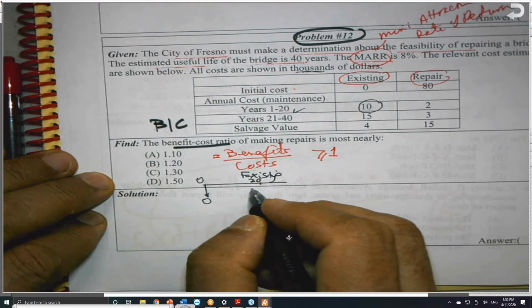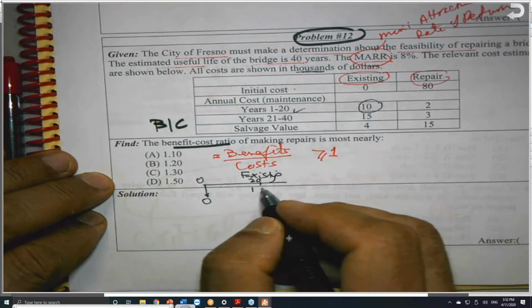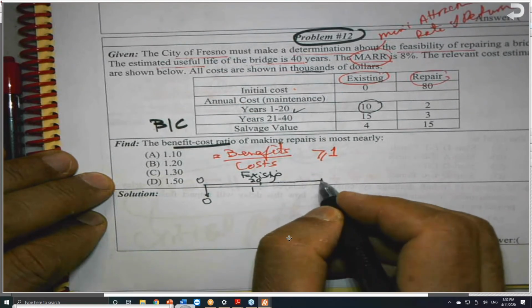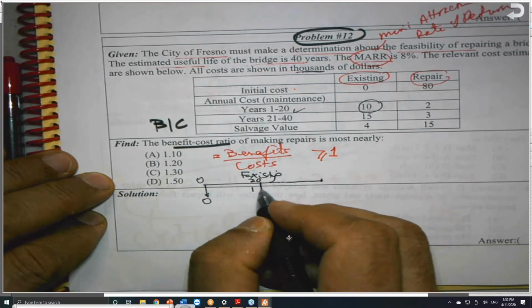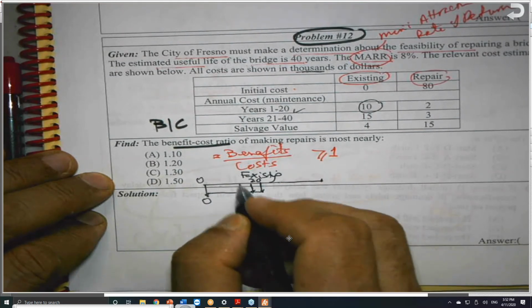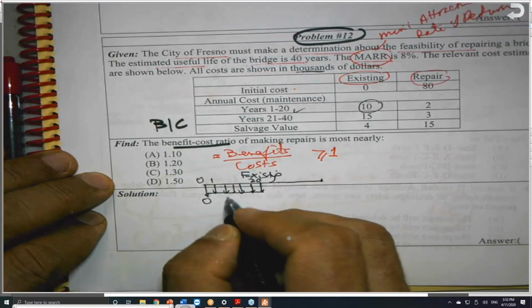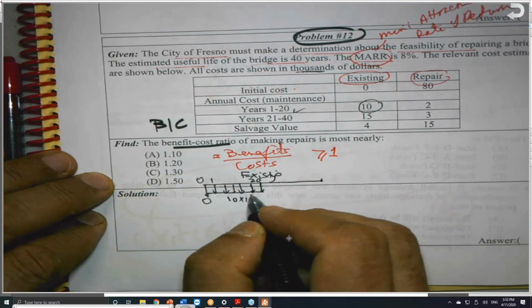So it is 10,000 for the first 20 years, and from 20 to 40, it will go up to 15. So starting year 1, it is 10 times 10 to the power 3.